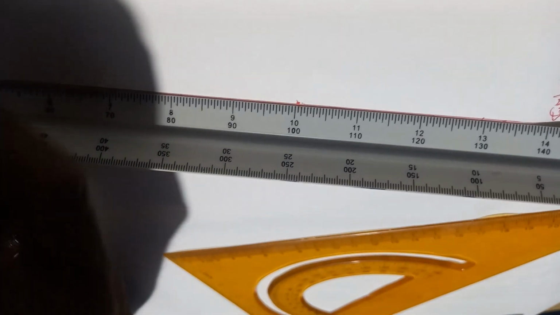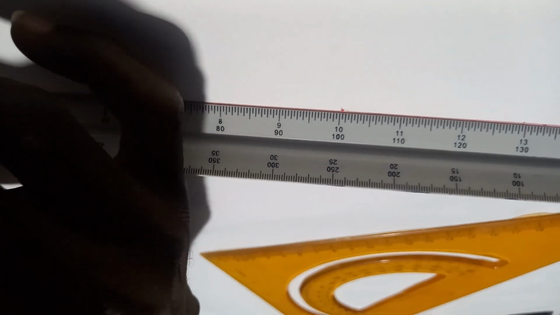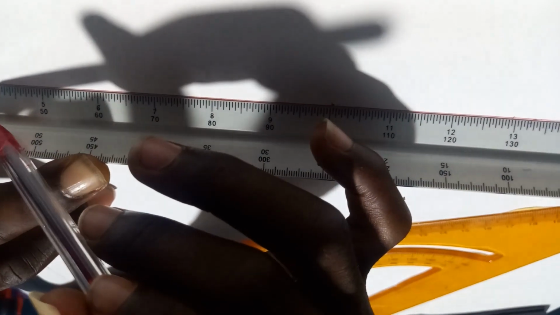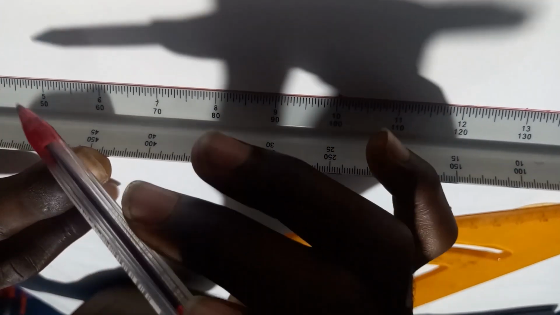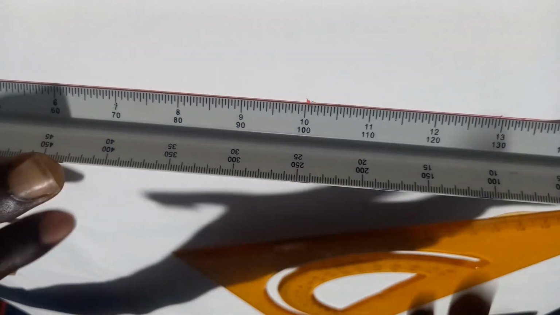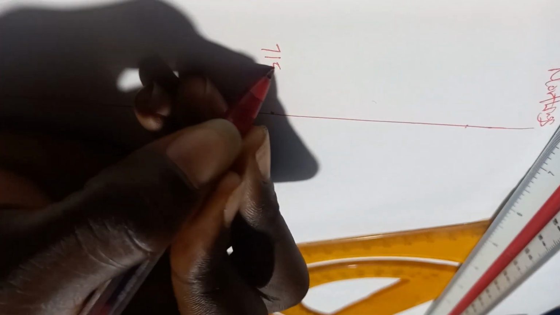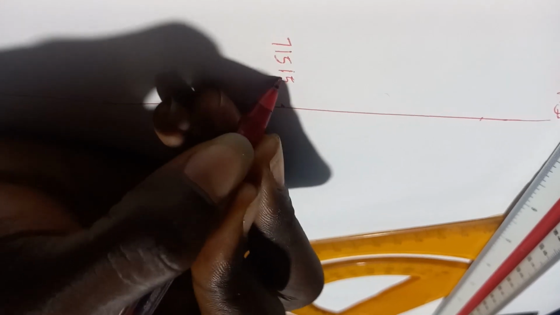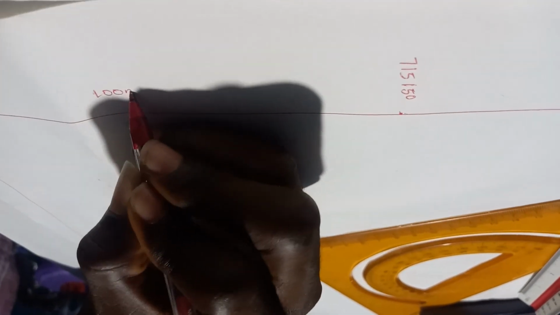So it ends there. This is where this ends, 715,150, and we have the length of 100 meters.